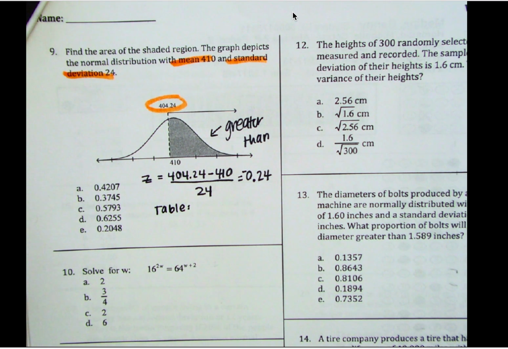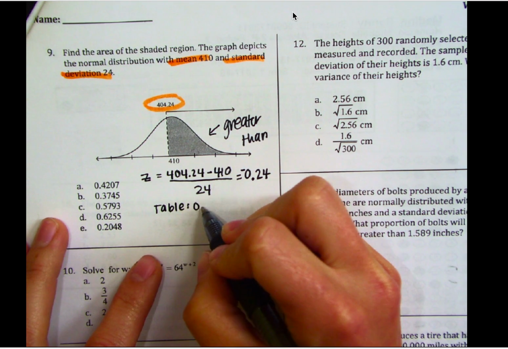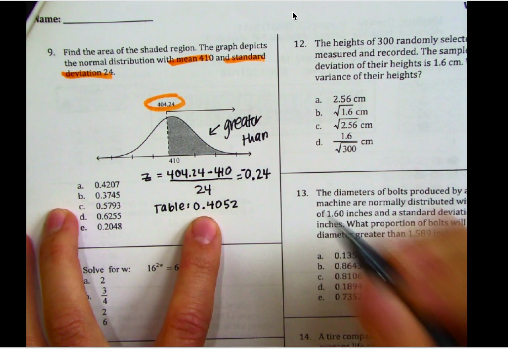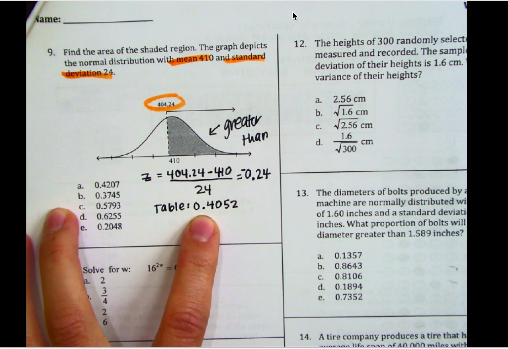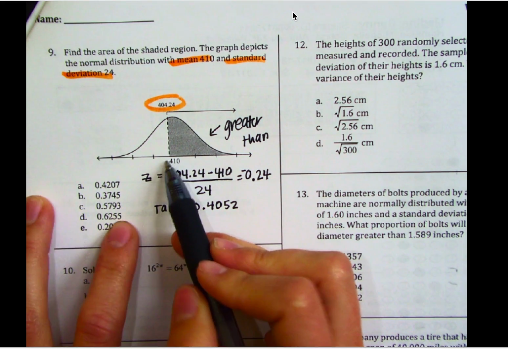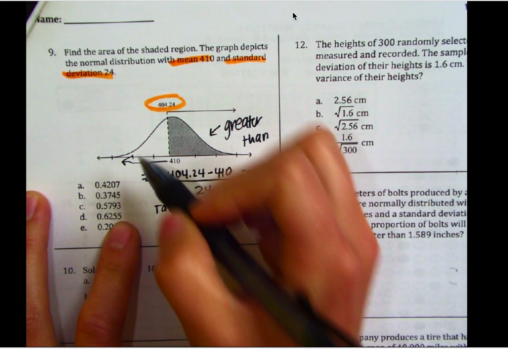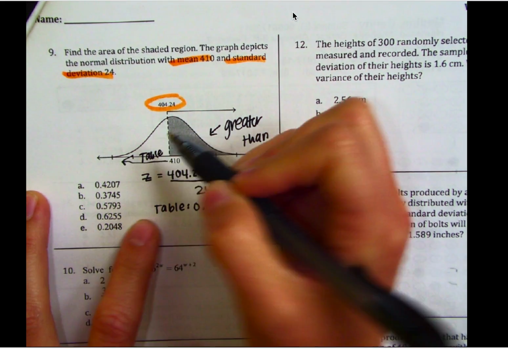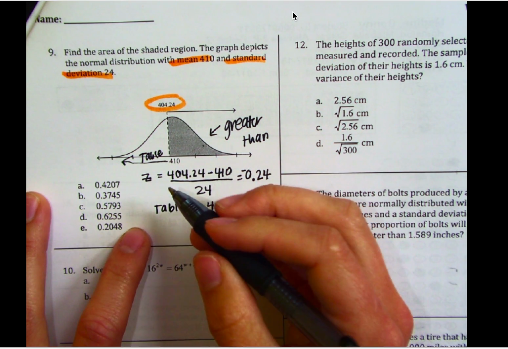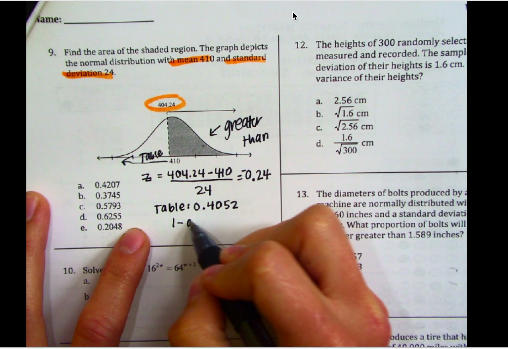So looking up negative 0.24 gives us an area of 0.4052 from our table. So we need to remember the table value does not tell us what's shaded to the right. It tells us what is shaded to the left. So we have to do one extra step because they want to know greater than. So we will be subtracting from 1.